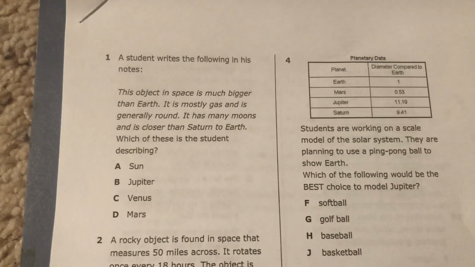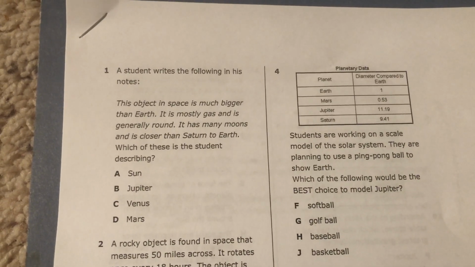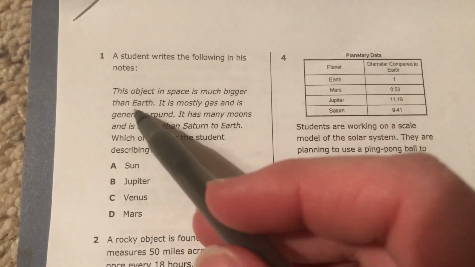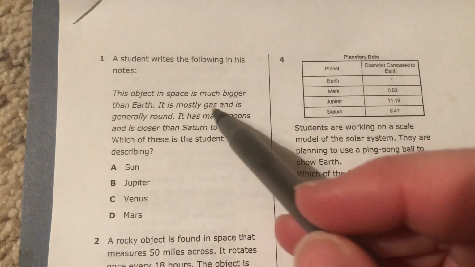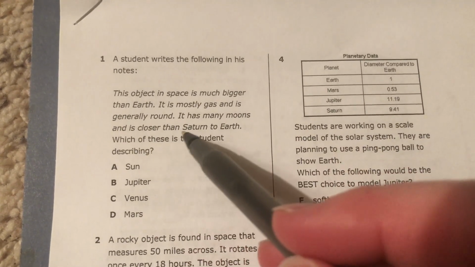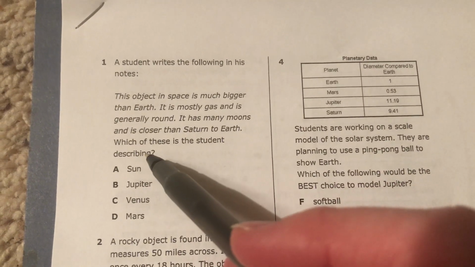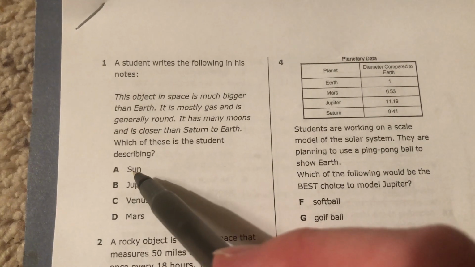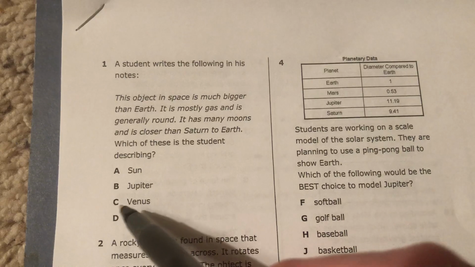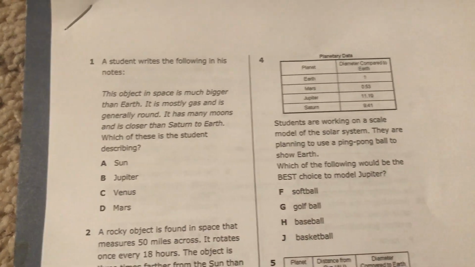All right, number 1. A student writes the following in his notes. This object in space is much bigger than Earth. It is mostly gas and is generally round. It has many moons and is closer than Saturn to Earth. Which of these is the student describing? A. Sun. B. Jupiter. C. Venus. Or D. Mars.